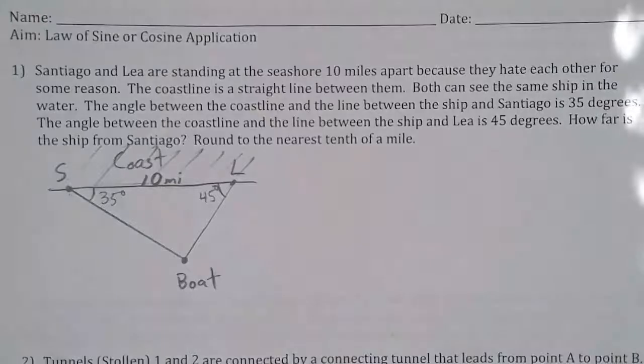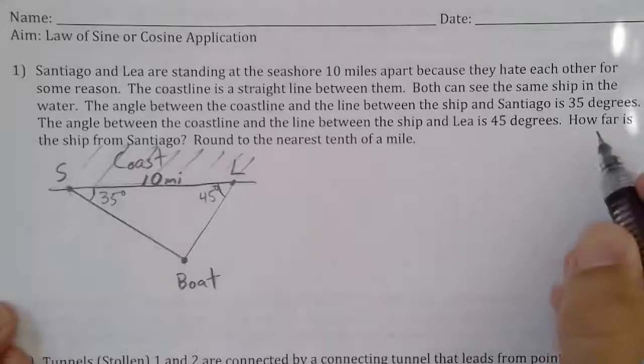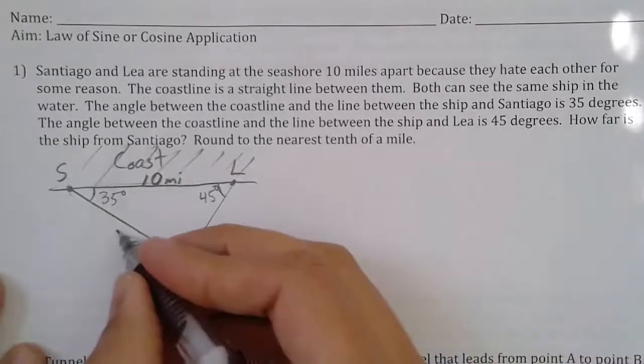So that's my diagram. And what else do I know? Is there anything else? Nope, it just says how far is the ship from Santiago. So I'm going to call this x.